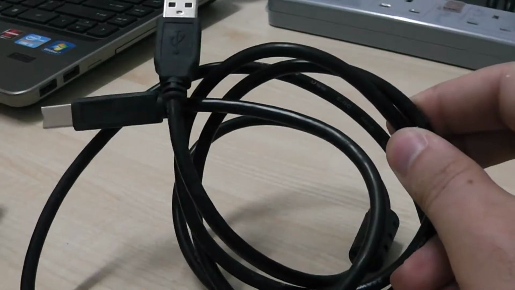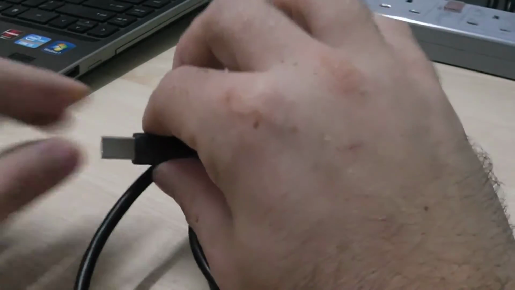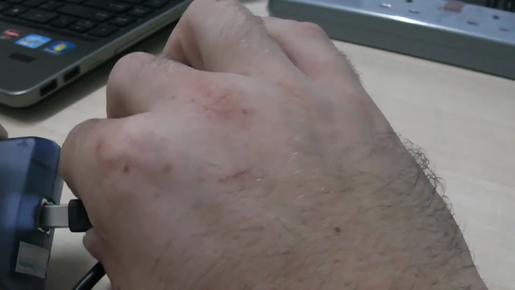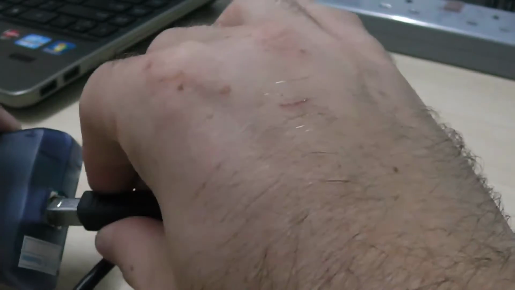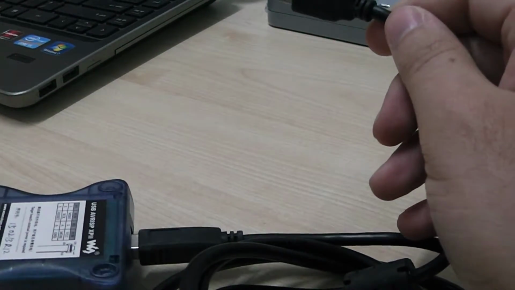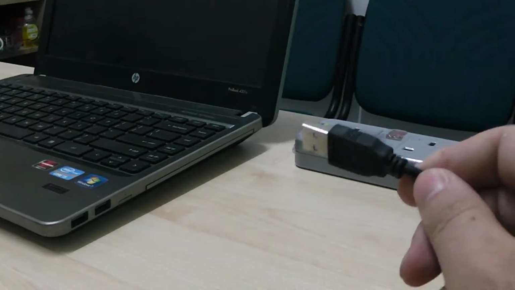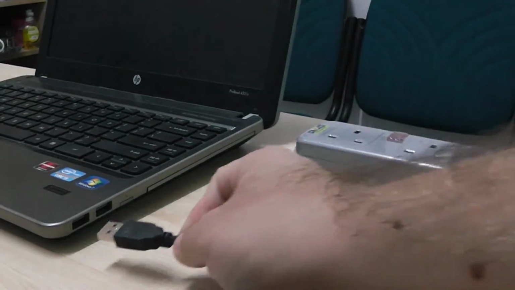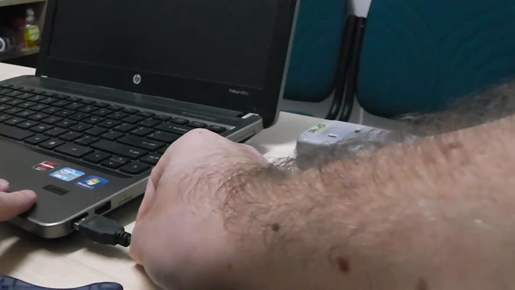You have a USB cable, and this USB cable is connected here, and from the USB cable to the laptop.